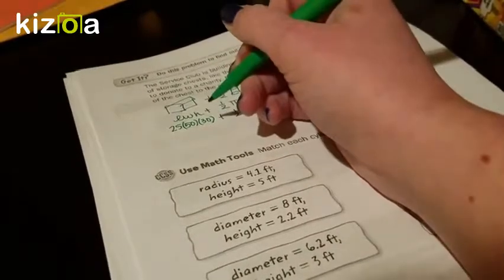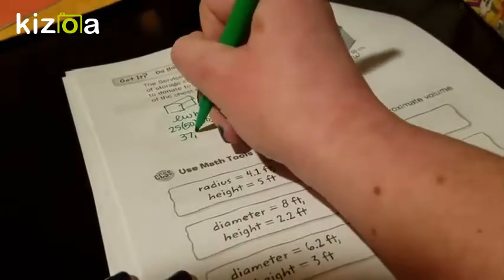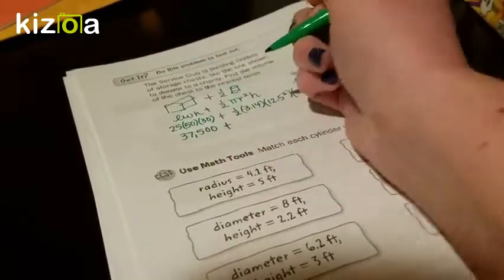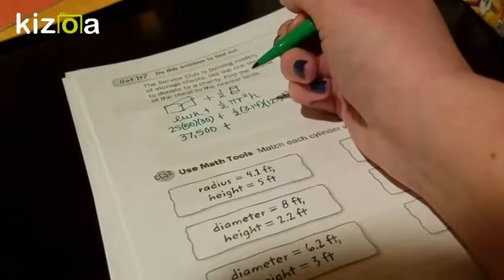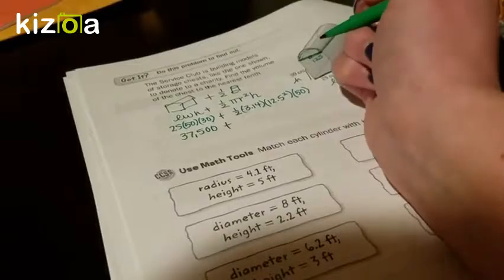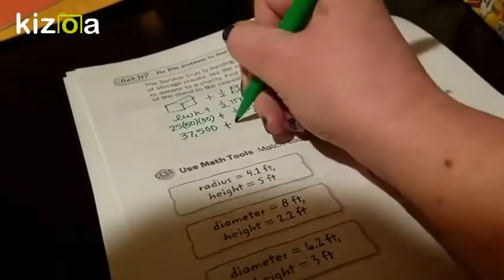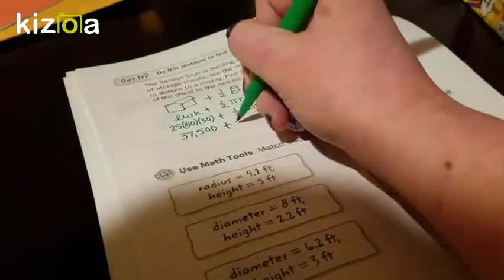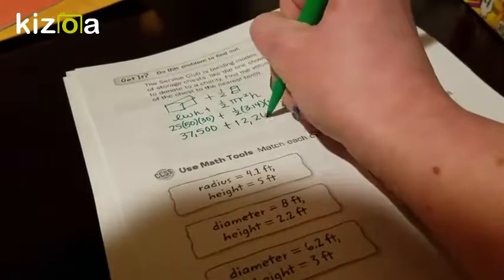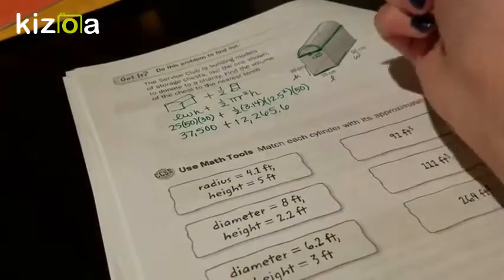So 25 times 50 times 30 is 37,500, plus half times 3.14 times 12.5 squared times 50, which is 12,265.6. We'll go ahead and round that off there.